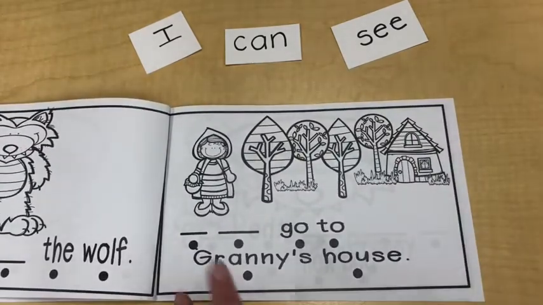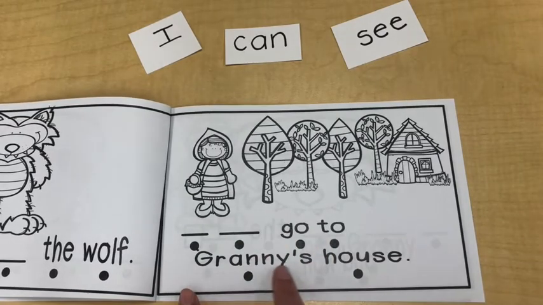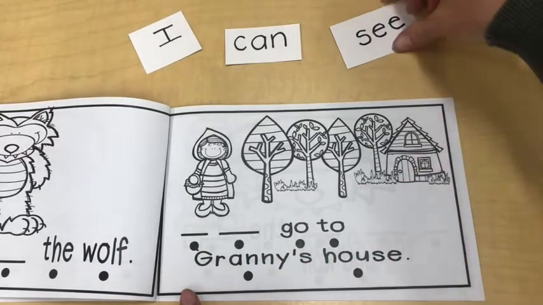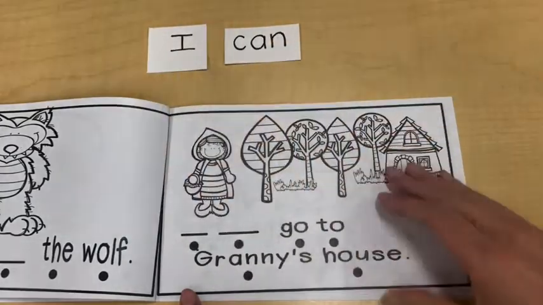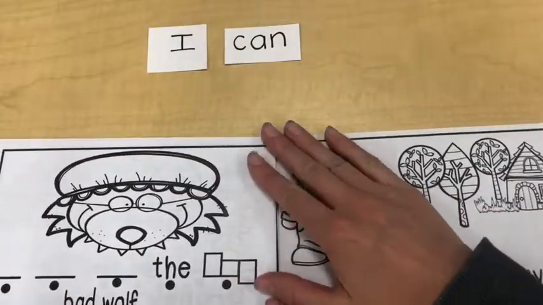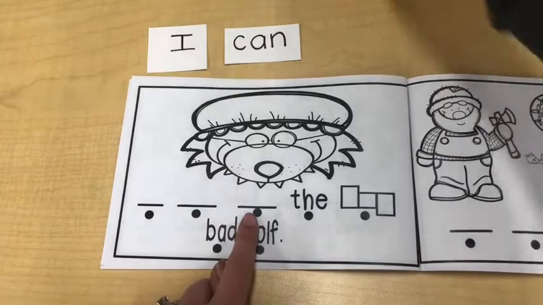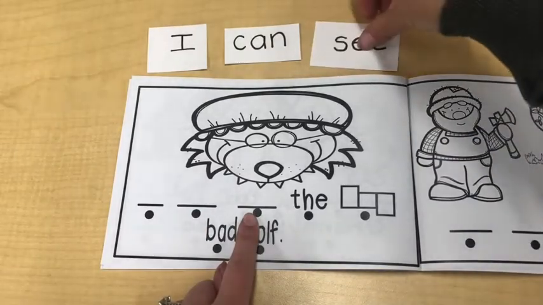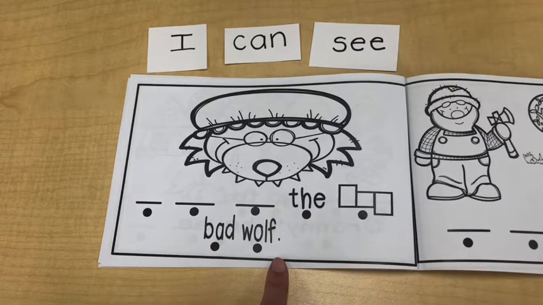This one says, I can go to Granny's house. So we're not using the word see in that one, only the words I and can. This one, I can see the big bad wolf.